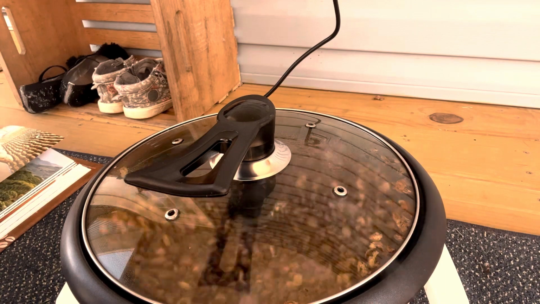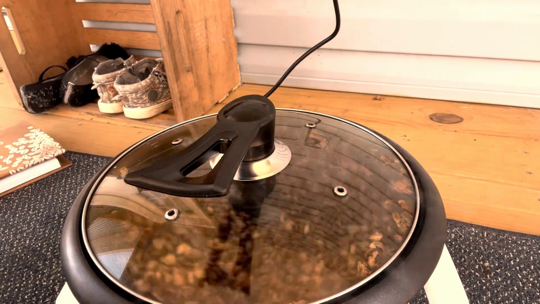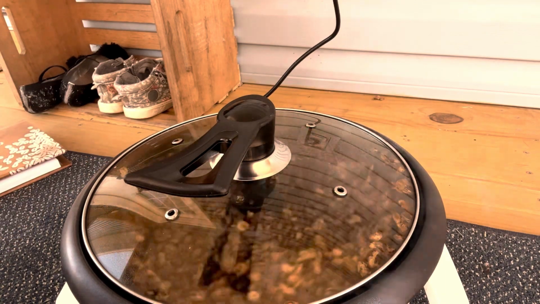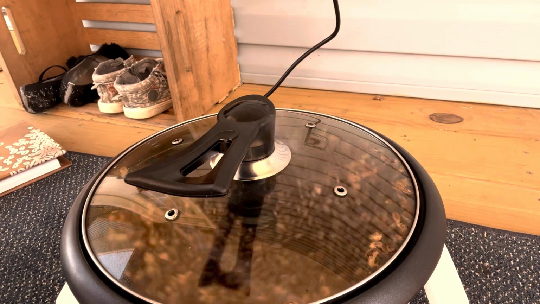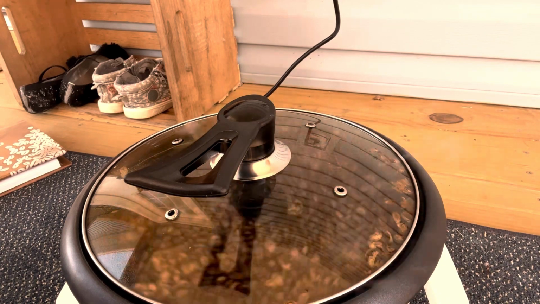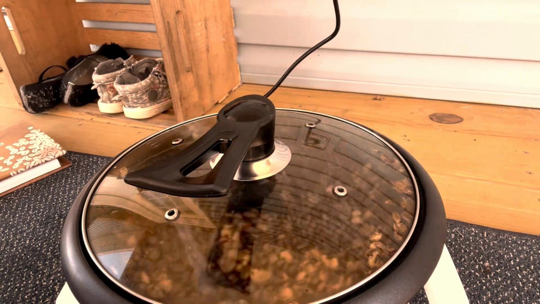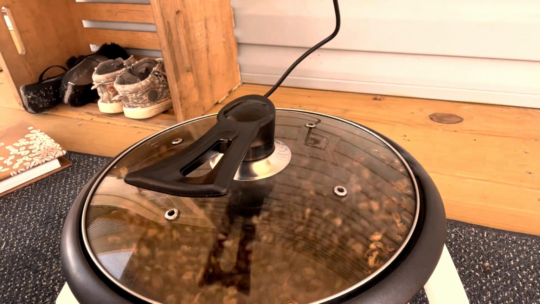So, I'm reading from The World Atlas of Coffee by James Hoffmann. It's a great book if you want to pick it up. It's got a lot of fascinating coffee things in there for all you coffee lovers and coffee nerds such as myself.